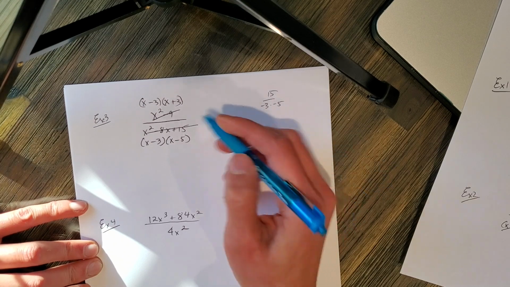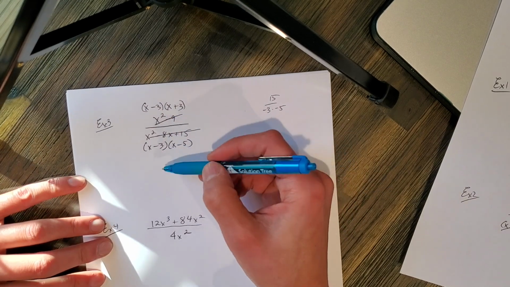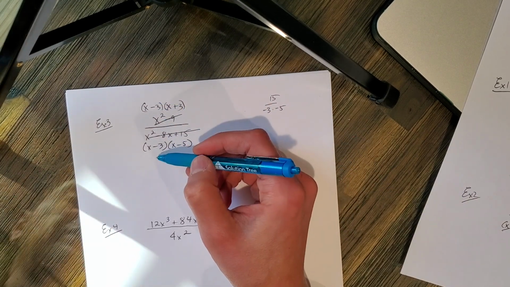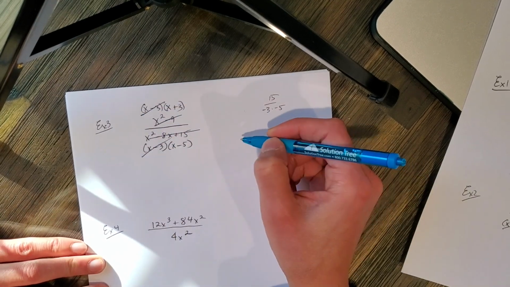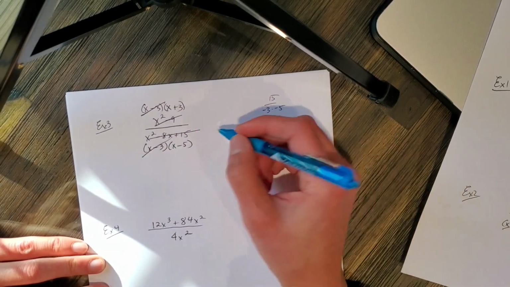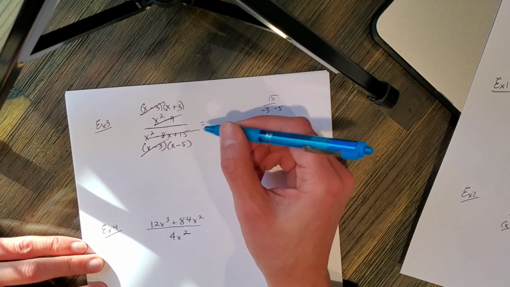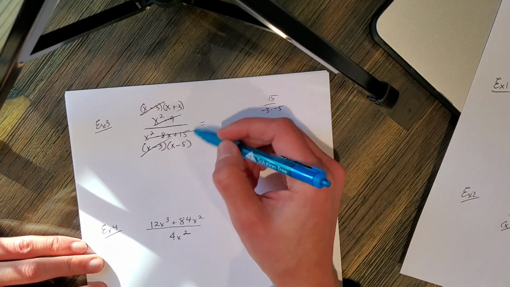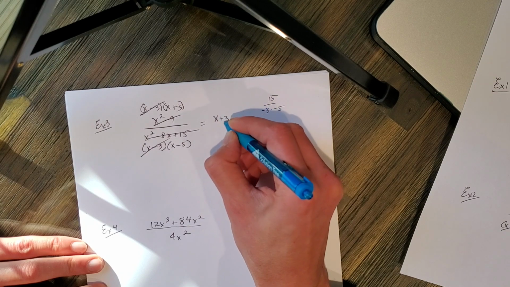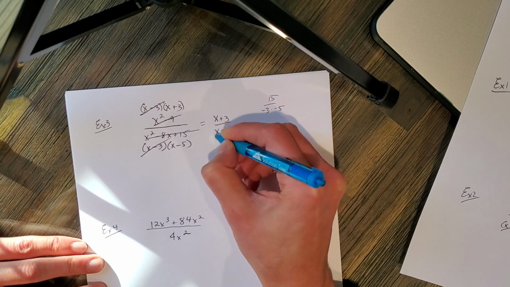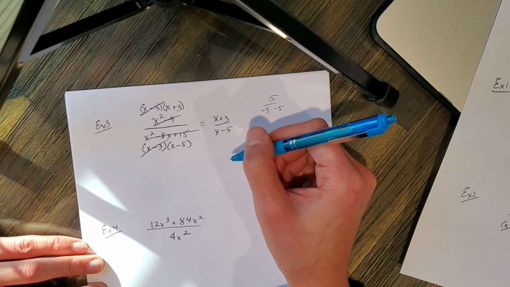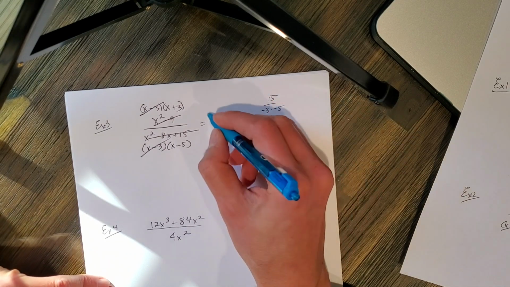Okay, now let's look for common factors in numerator and denominator. Notice it's just the x minus 3. And so divide those out or cancel those out or cross them out, whatever you want to call it. And then whatever is left that is not a common factor is your answer. So we have x plus 3 over x minus 5, and once again you cannot cross out those x's. They are like terms, not common factors. So that's my answer.